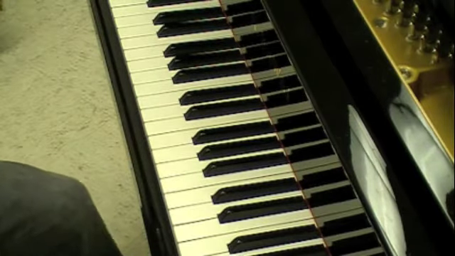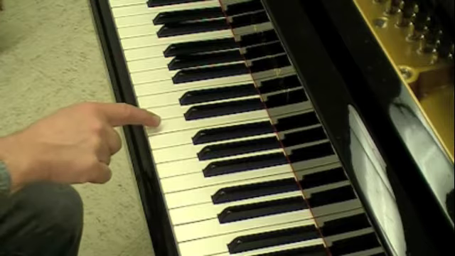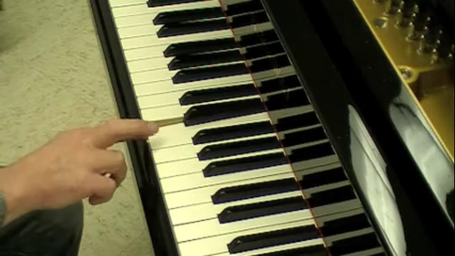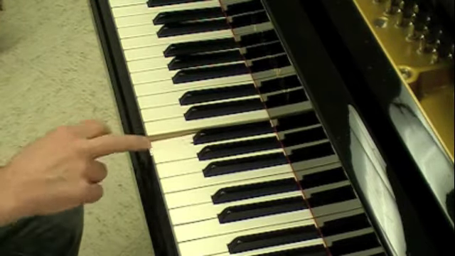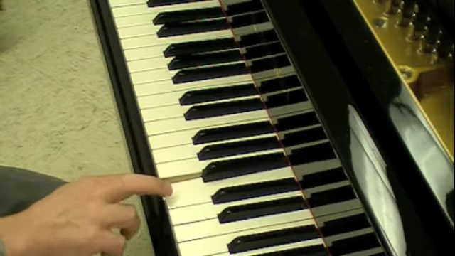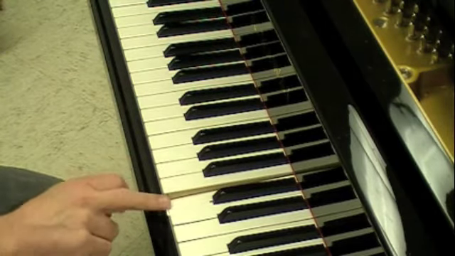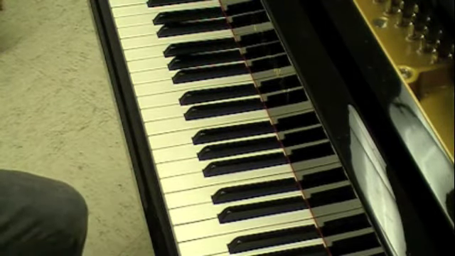Now there are places where there are no black keys. Between an E and an F, and between B and C. So those are half steps also.